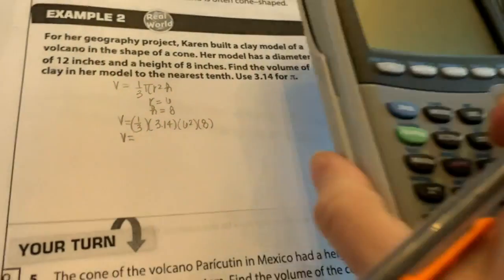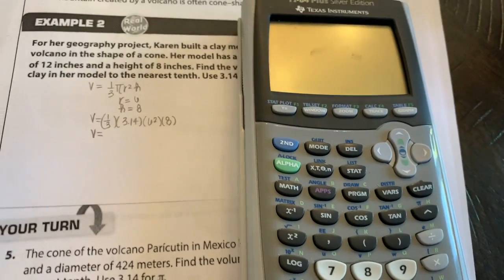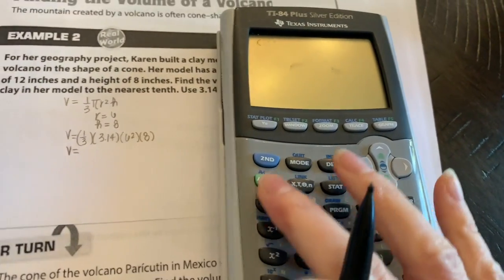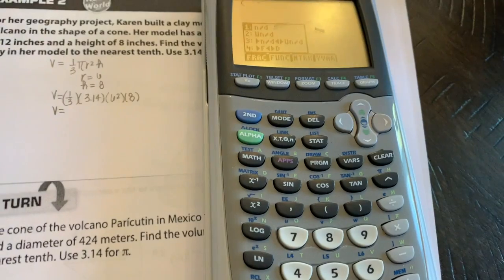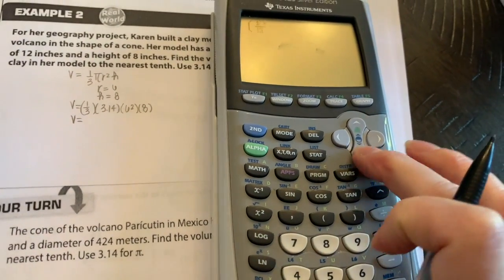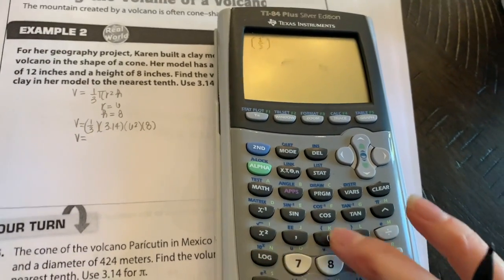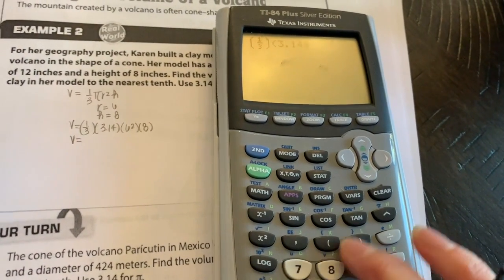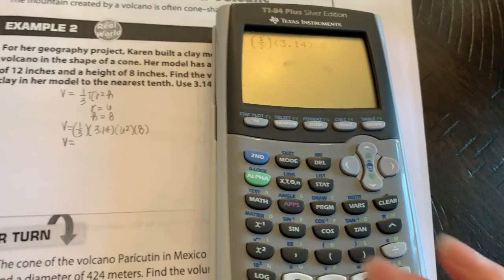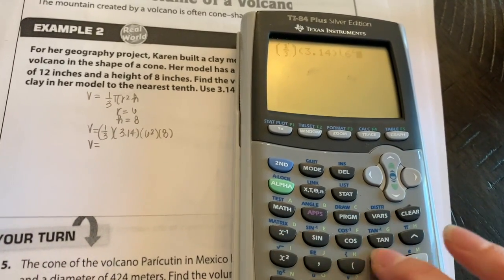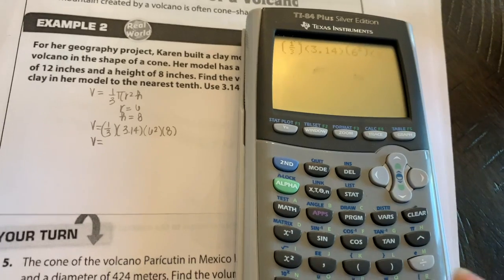Now I'm going to grab my calculator. I'm going to plug this all in. So I'm going to open up parentheses, alpha y equals, enter 1 down 3 over, close parentheses. Now I'm going to enter 3.14 and then 6 squared and then 8.